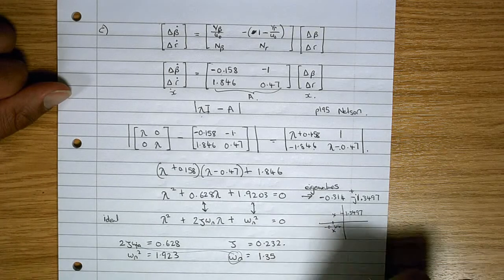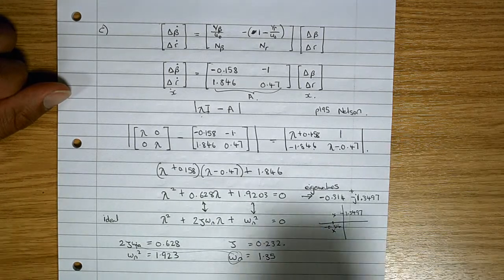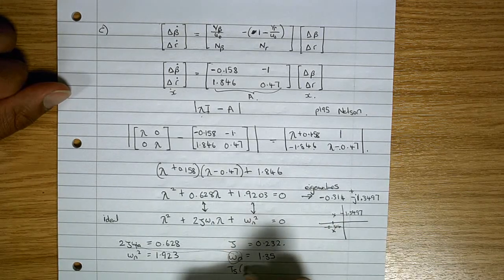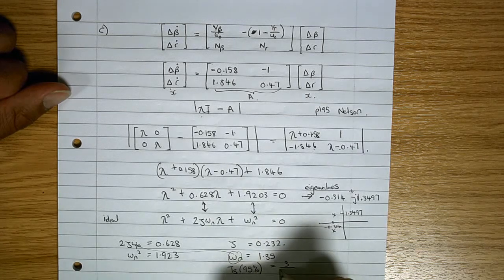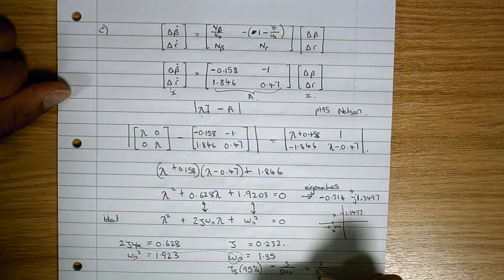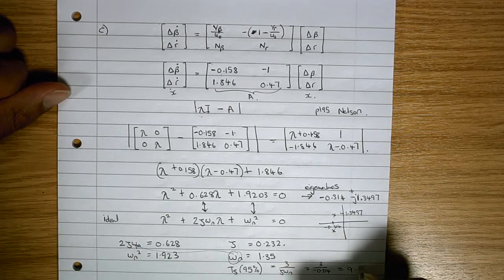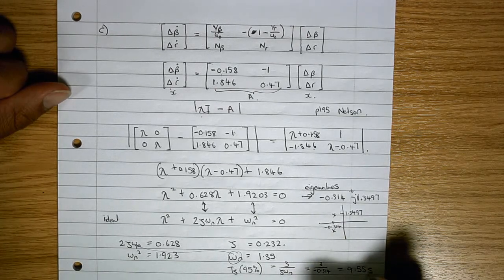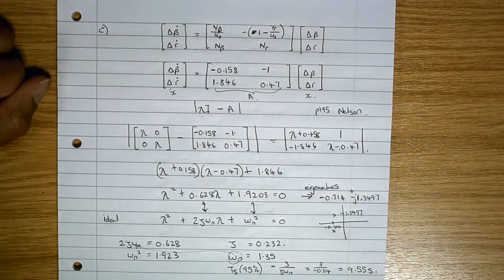Now the other thing you're asked to do was to calculate out the settling time. So the 95% settling time rule is 3 on zeta omega n, which is 3 on negative 0.314, which is equal to 9.55 seconds. So this information you can use to work out that, okay, it's highly underdamped and will die out in about 10 seconds.